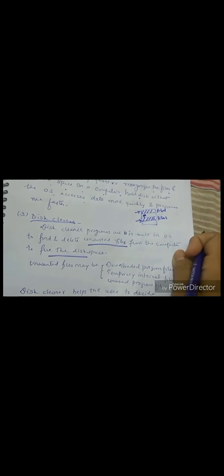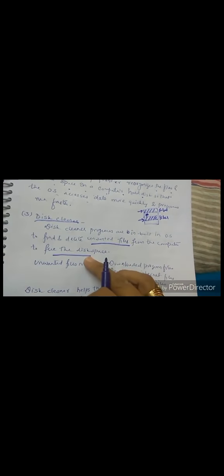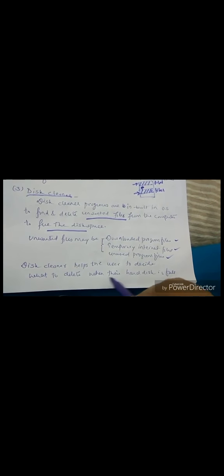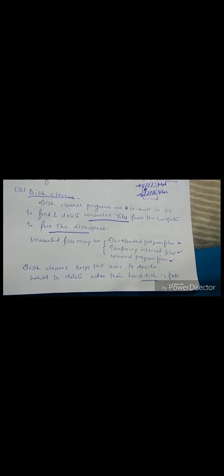Disk cleaner programs are built into the OS to find and delete unwanted files from the computer to free up space. Unwanted files may be downloaded files, temporary internet files, unused files. Those are three unwanted file types. The disk cleaner helps the user decide what to delete when the hard disk is full.